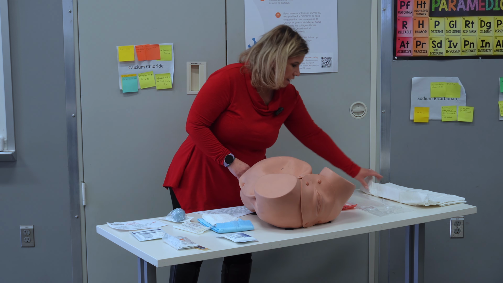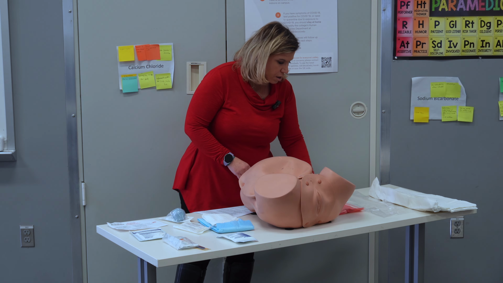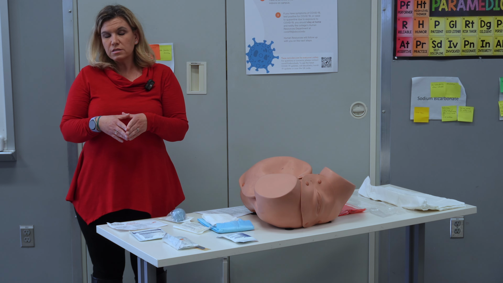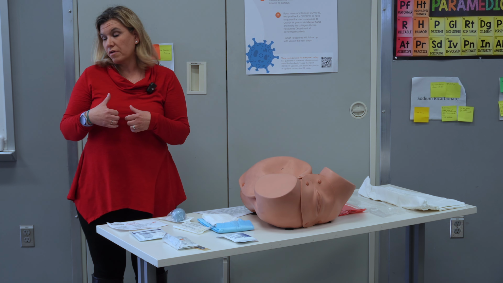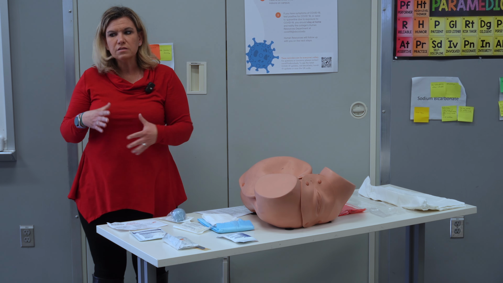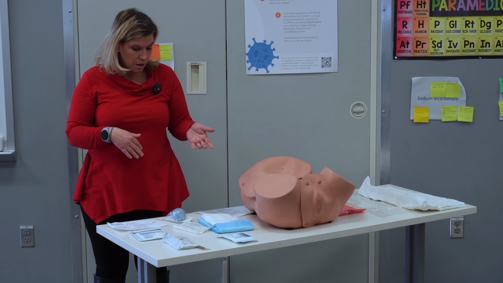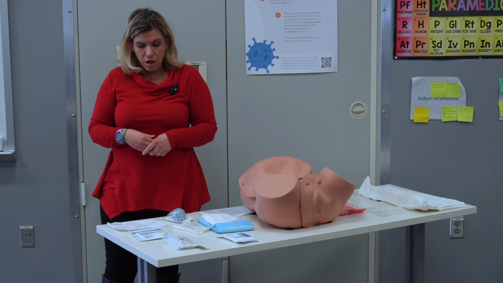I will show you guys how to actually use sterile gloves, like with regular gloves. When you put them on, you don't put them on right away. You have to do some cleaning stuff first before you put them on, okay? So I'll show you guys a little bit later how to put those on.